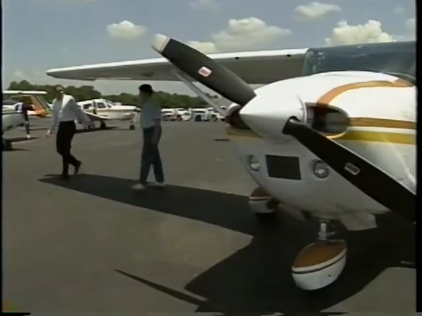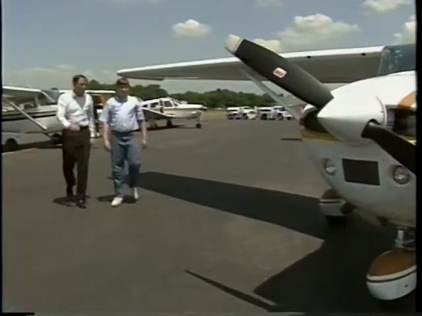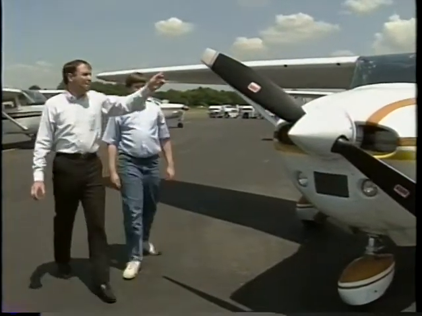One of the first lessons that pilots are taught is the responsibility to watch out for other aircraft, to see and avoid.